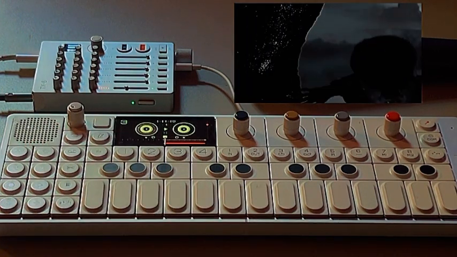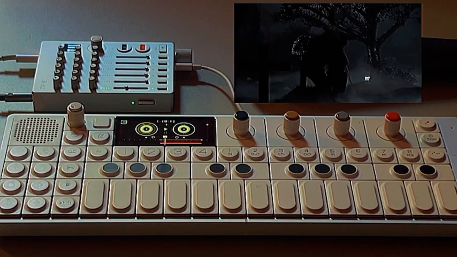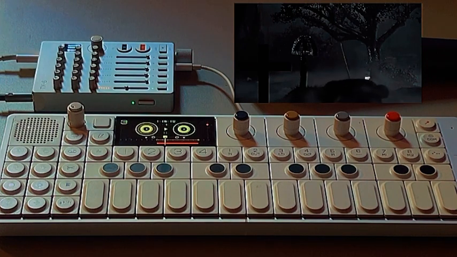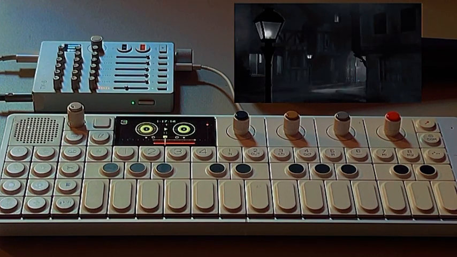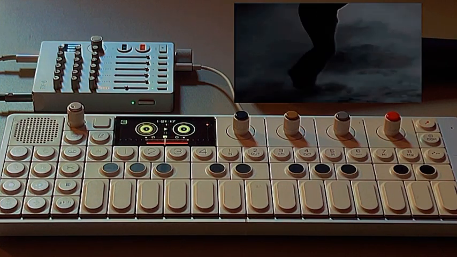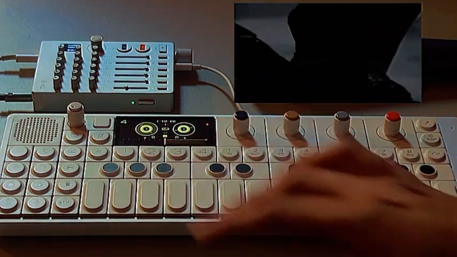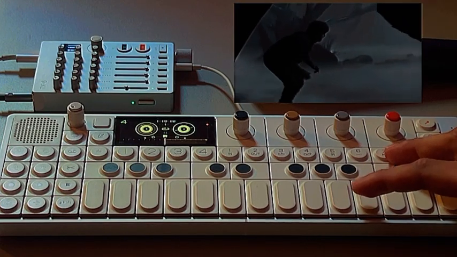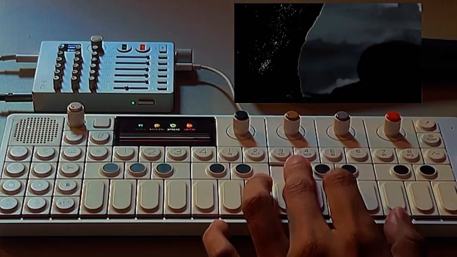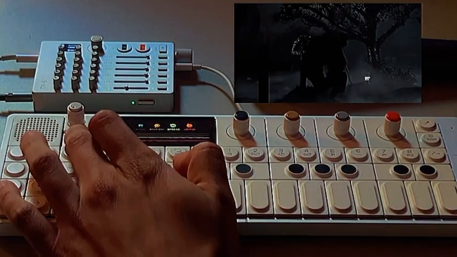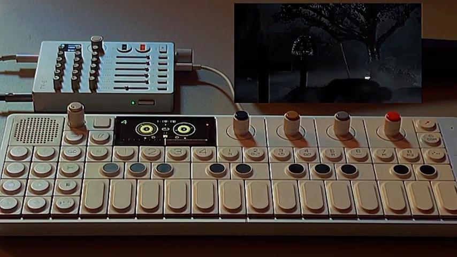So right now it's pretty unmixed, so we can't really bring out what it actually sounds like. Now for the last part, we're just going to add a synthesizer. Okay, now let's go ahead and play it back.